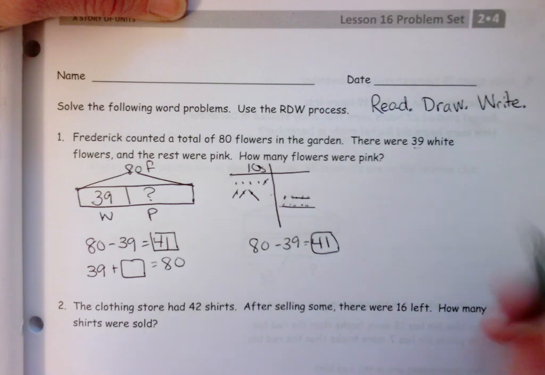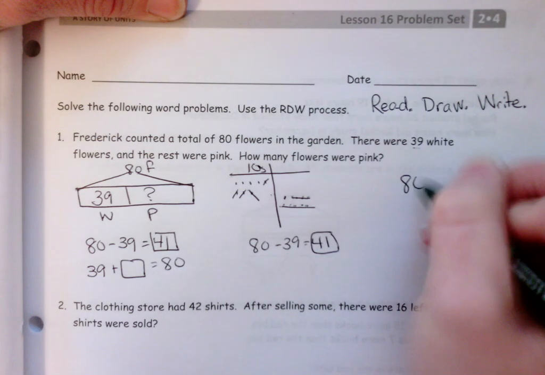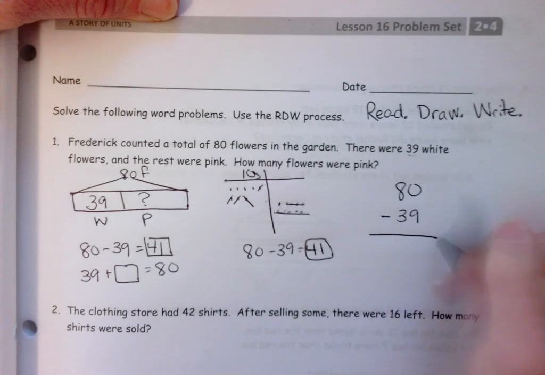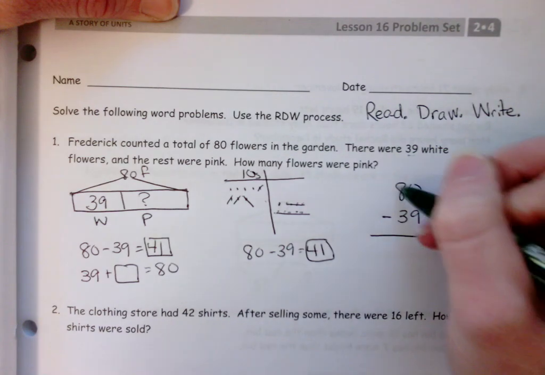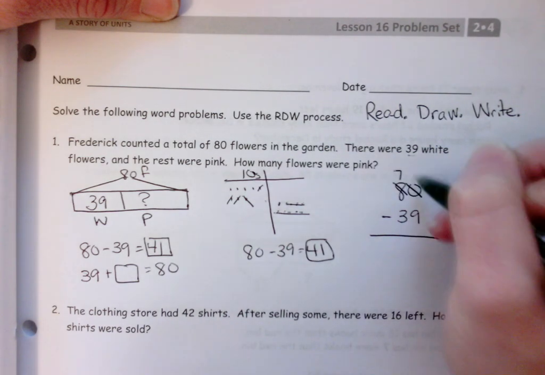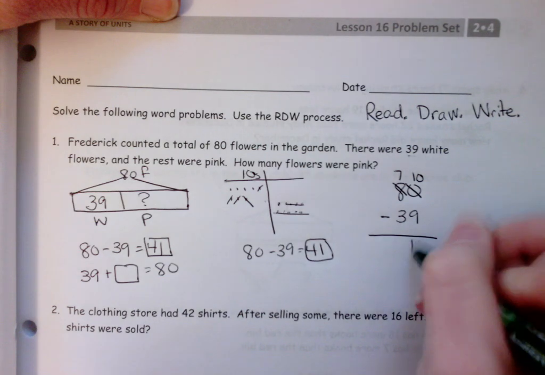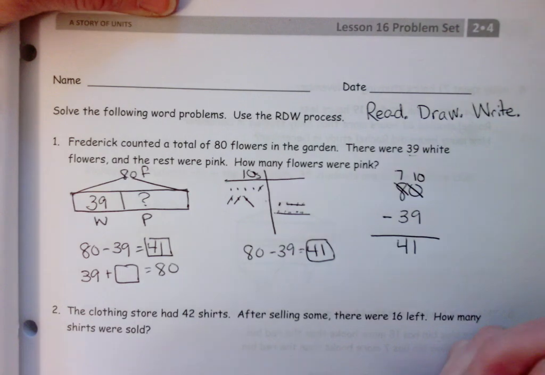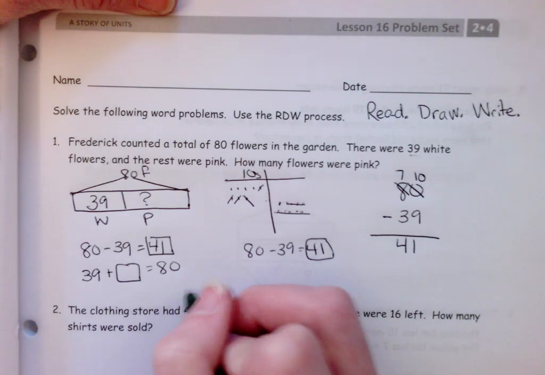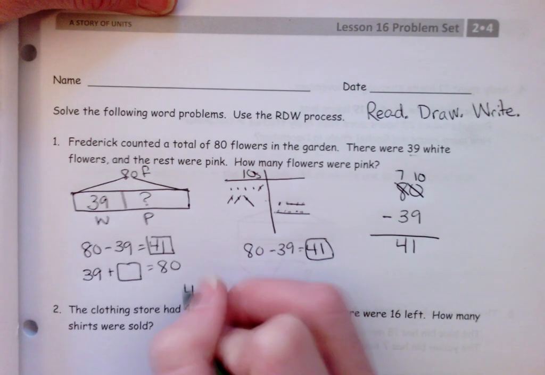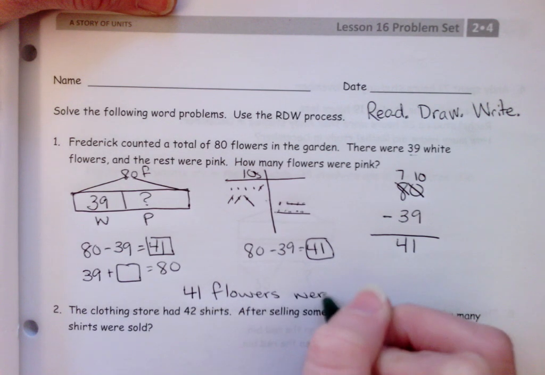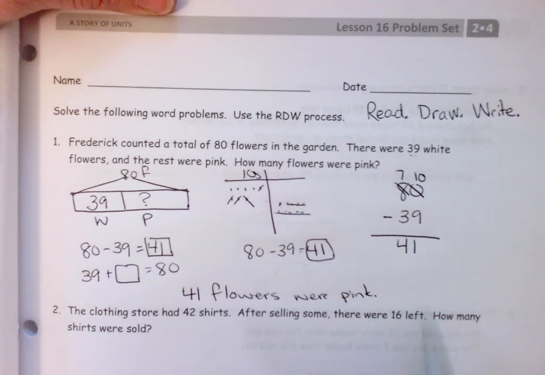I could even use our vertical form to show that subtraction. So I would say, okay, I don't have enough ones. I'm going to need to unbundle 1 ten and have 10 ones. And now I can do both sides. I can do my tens and my ones. I'll have 41. And then I would make sure I have a written equation, and then I would write my statement. 41 flowers were pink.